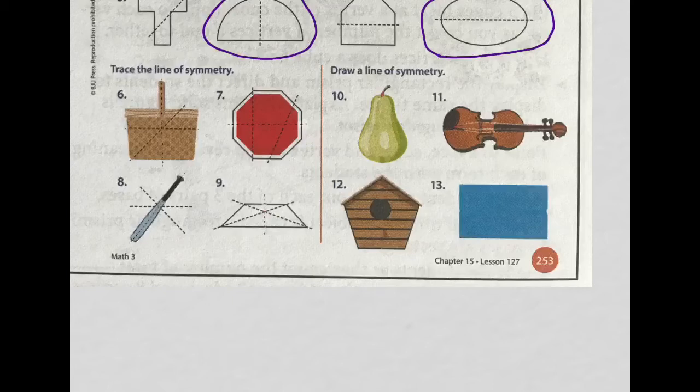And then 10, 11, 12, and 13, you need to draw the line of symmetry. Remember, it has to match. So if you were to fold it over, it would be exactly the same on both sides. All right, pause the video, you do that, and then check your answers.